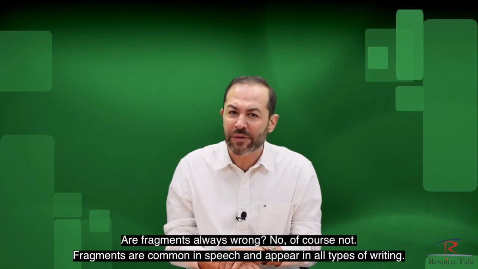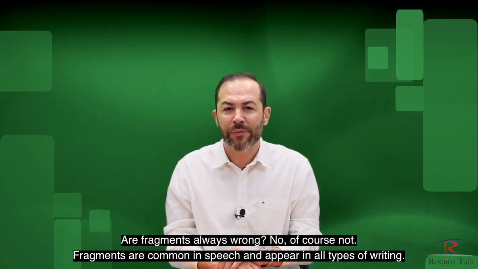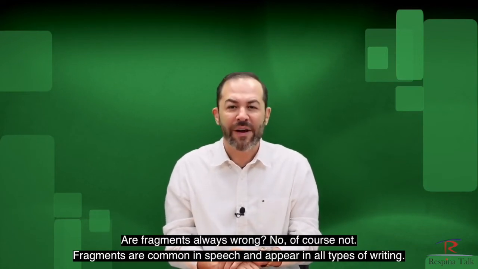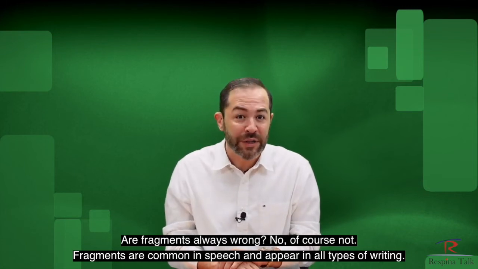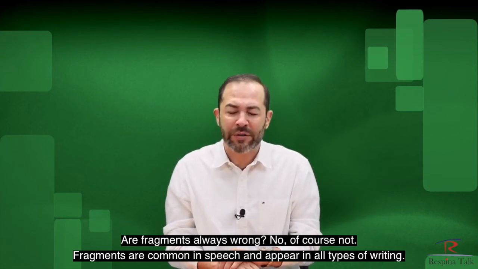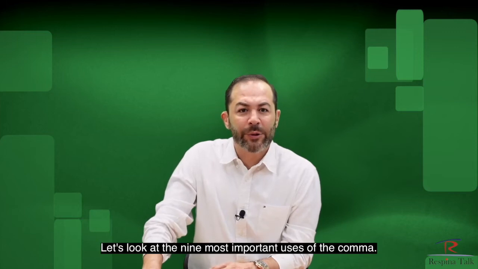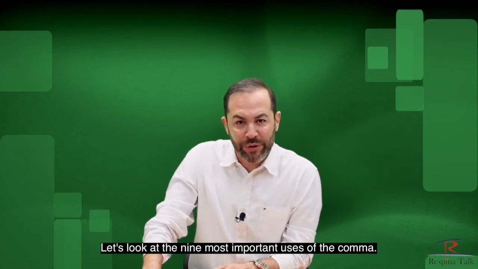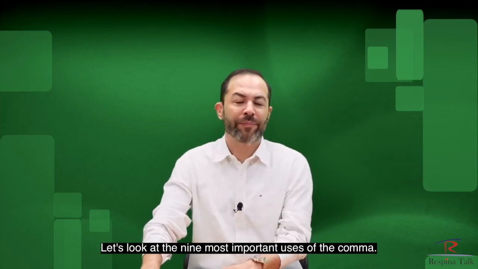Are fragments always wrong? No, of course not. Fragments are common in speech and appear in all types of writing. Let's look at the 9 most important uses of the comma.